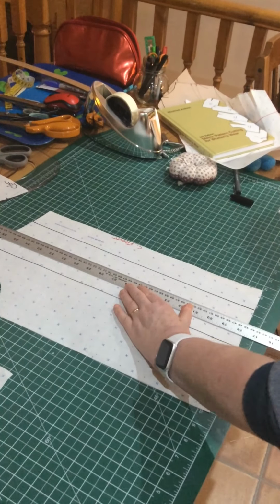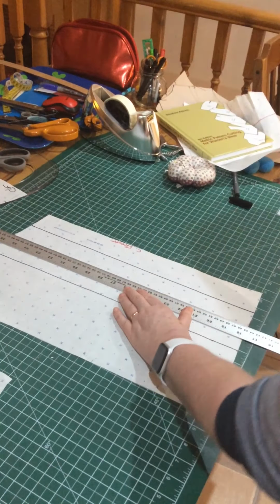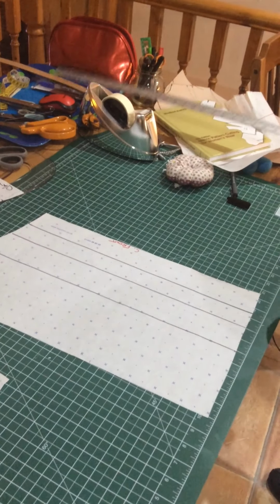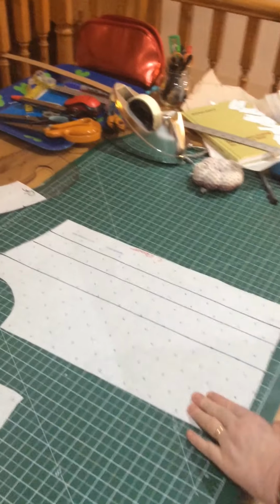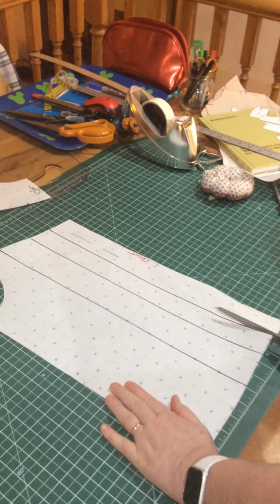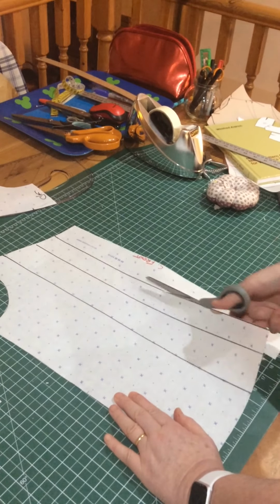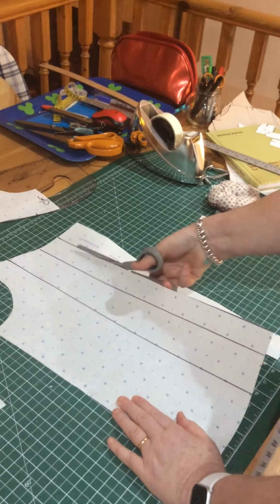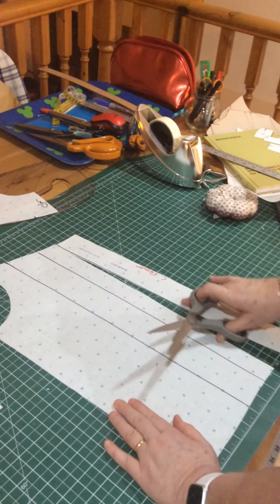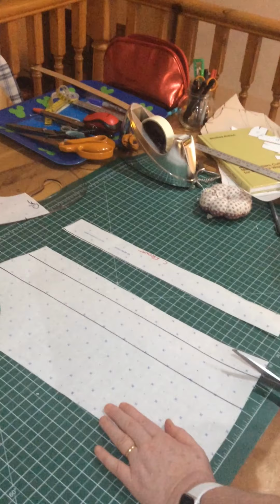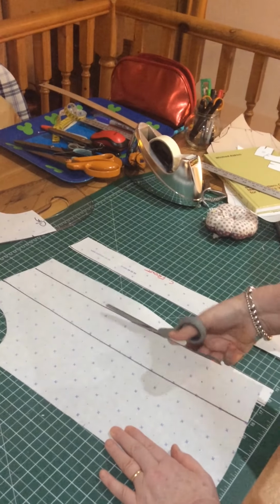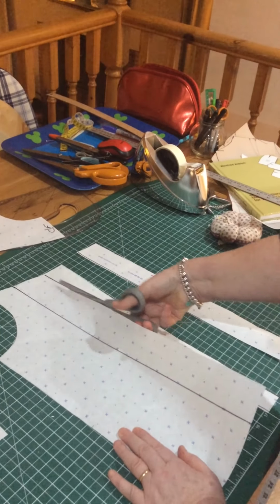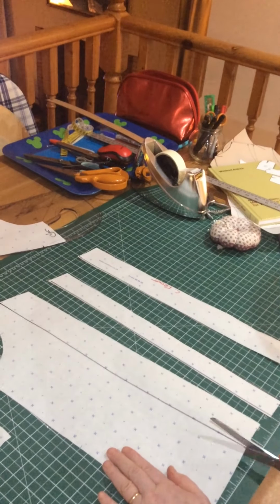I'm going to split it into, I'm going to draw 3 lines. Now they're not all even, as you can see. You can make them even, but it doesn't really matter. So what I'm doing here, I'm cutting up each one of these lines. Section 1. Section 2.